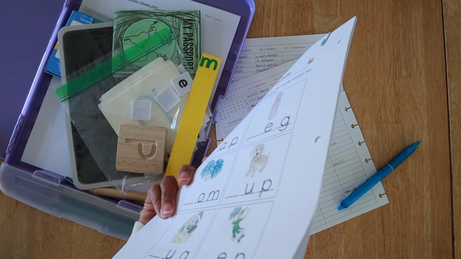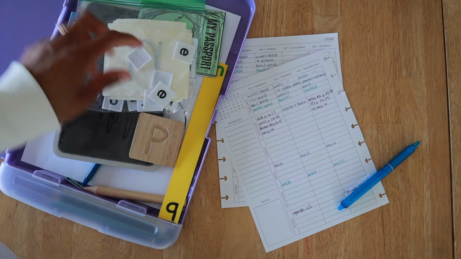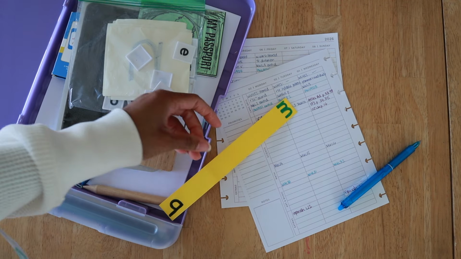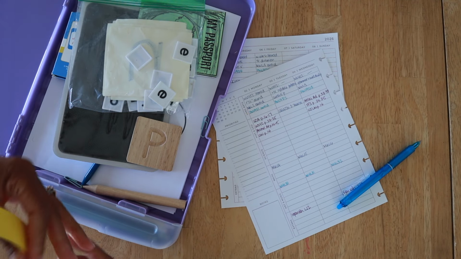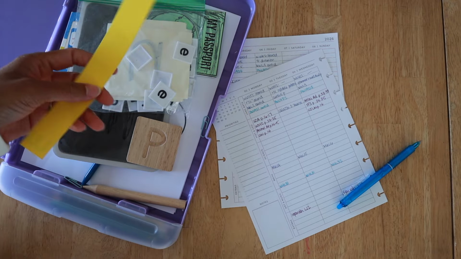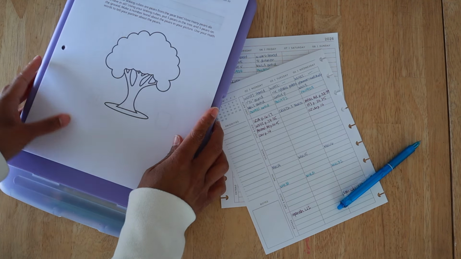The inside of her clipboard is currently organized chaos, but these are all the things that are going to be helpful for us this week. I will be adding the letter P to this. This is meant to put in front of a vowel or a vowel consonant so that I can easily change the CVC and CV words.